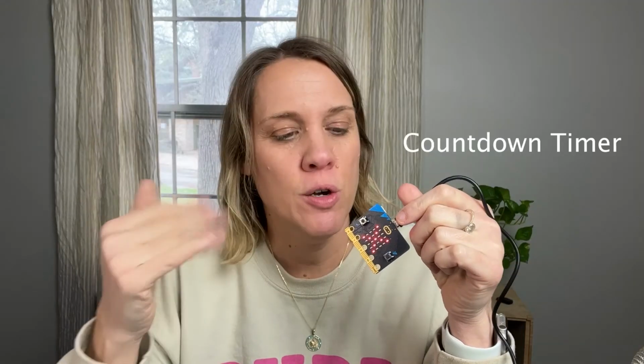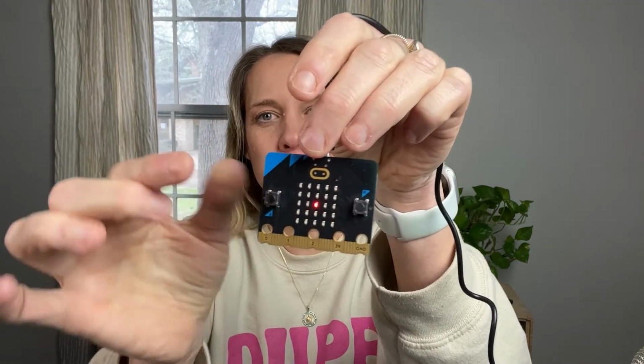Hi everyone, I'm Maker Schoolhouse, and today we're going to use our Microbit V2 to make a countdown timer. So yeah, this one's already set. I'll show you what it's going to look like. This one counts down from 5 to 0, and then it plays a little tune when I press button A.